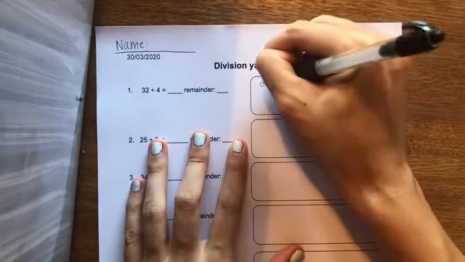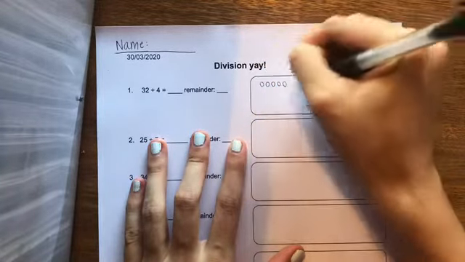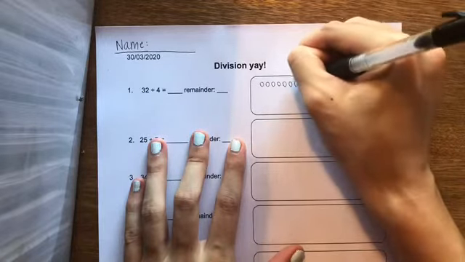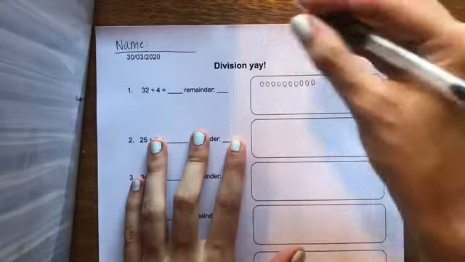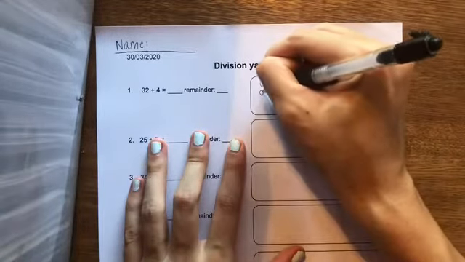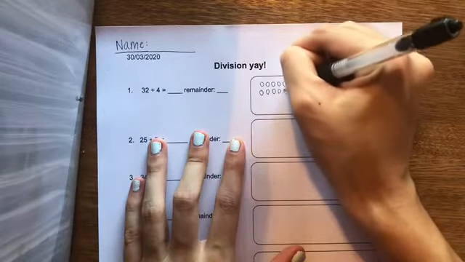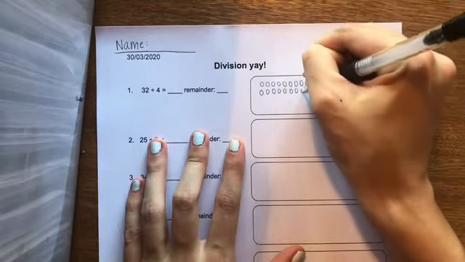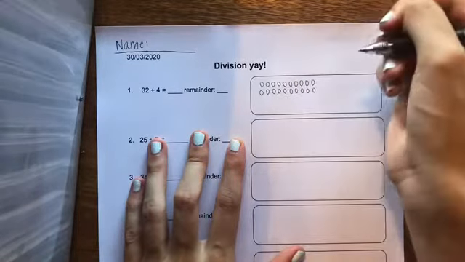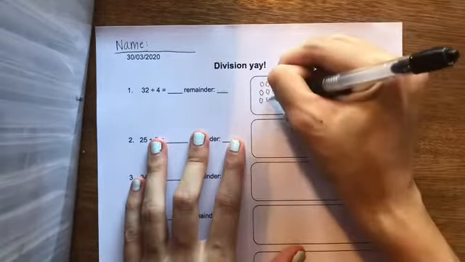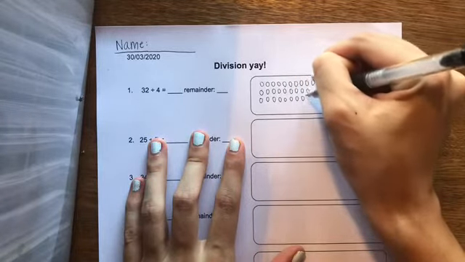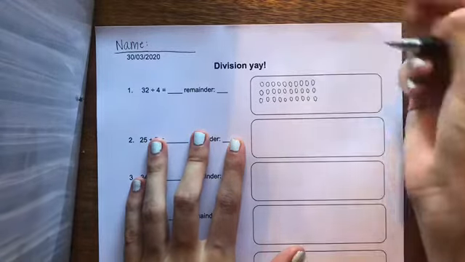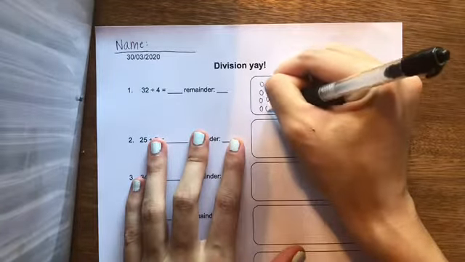1, 2, 3, 4, 5, 6, 7, 8, 9, 10. I'm gonna make them in rows of 10. 11, 12, 13, 14, 15, 16, 17, 18, 19, 20, 21, 22, 23, 24, 25, 26, 27, 28, 29, 30, 31, and 32.